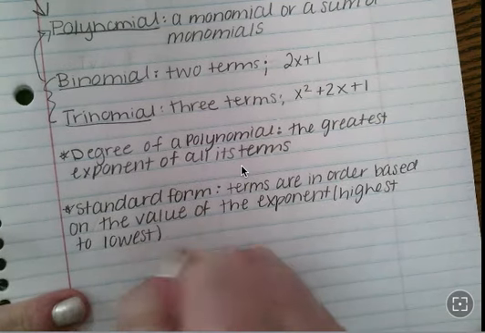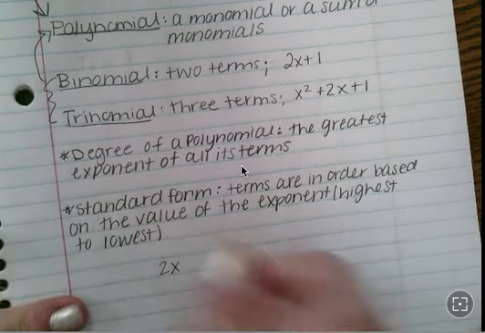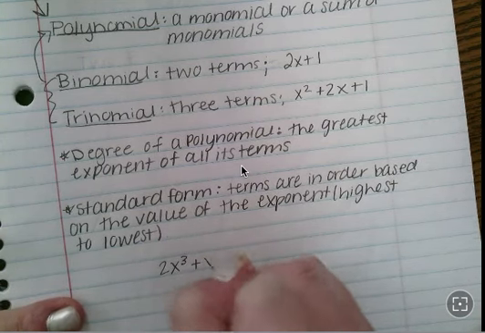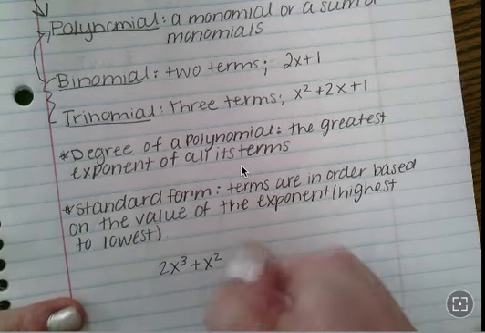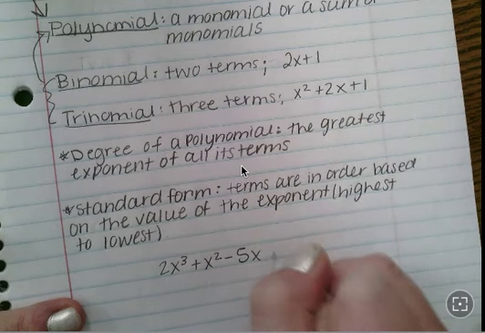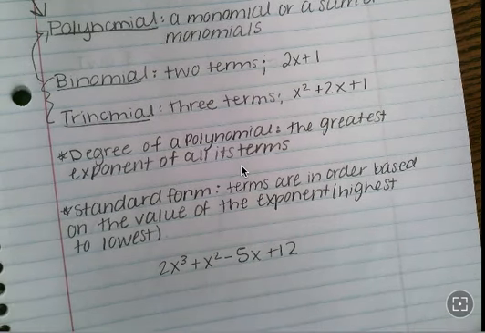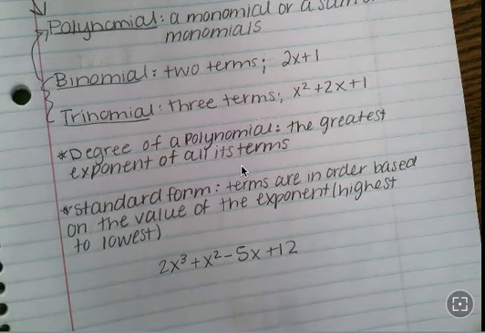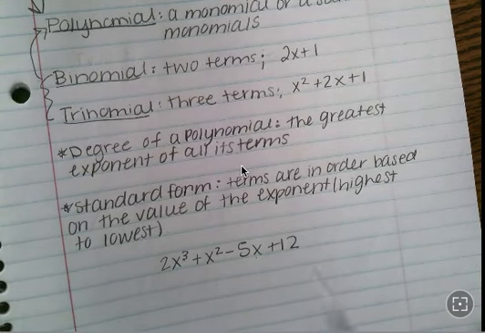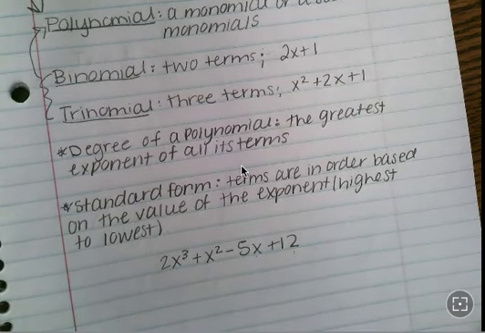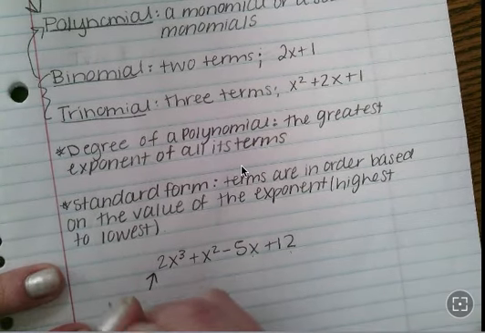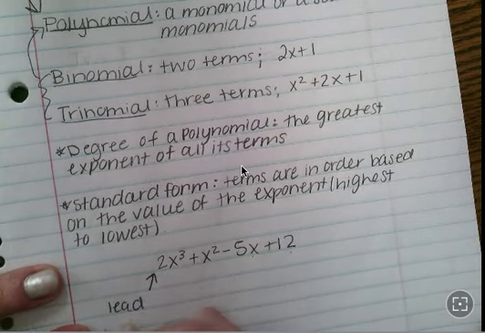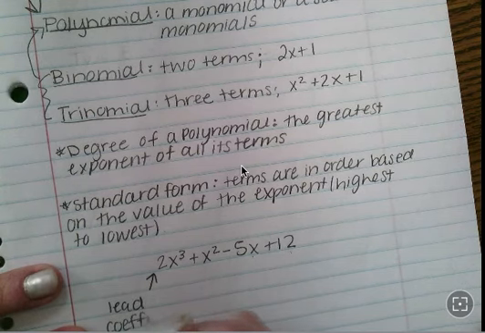Okay? So now let's talk about all of these things in an example. Okay? Let's say you had 2x to the third plus x squared minus 5x plus 12. Okay? This is in standard form because the greatest exponent, which is 3, comes before the x squared, which comes before the x, which comes before your constant term. Okay, so that's already in standard form. All right? This 2 up here, this is what we call a lead coefficient.